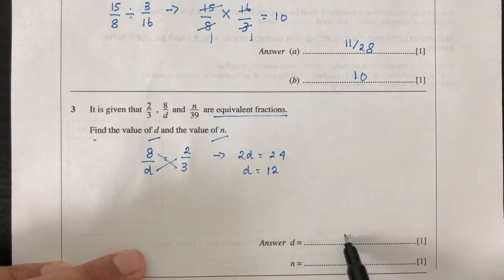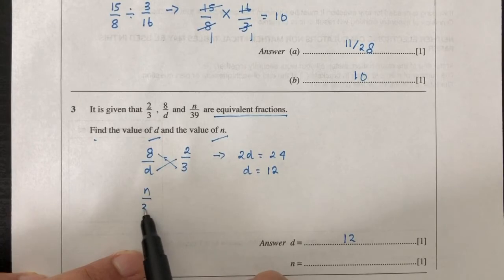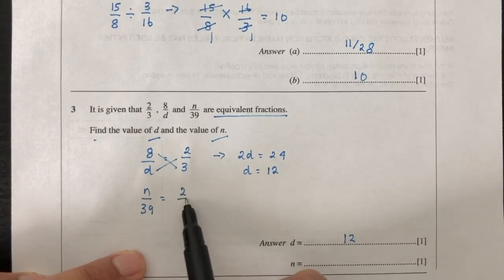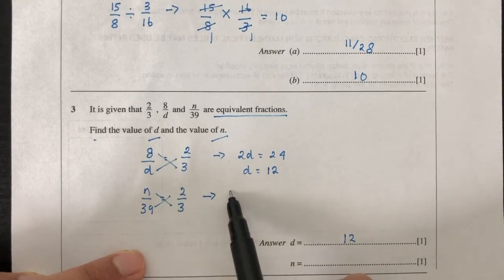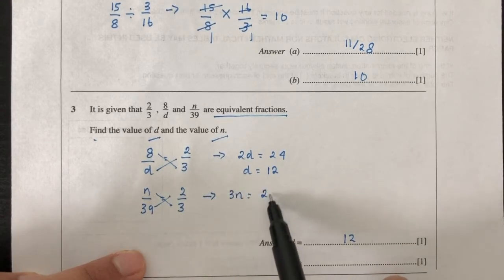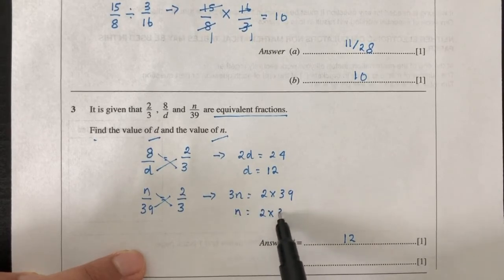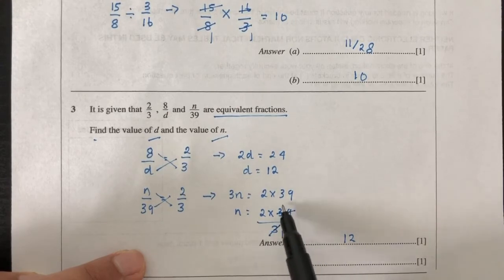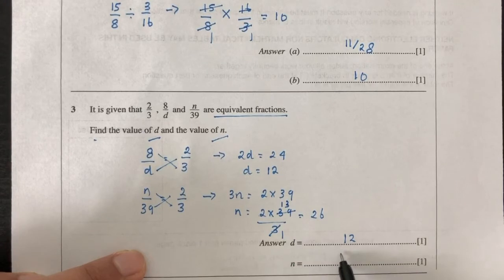That's the first one. And then moving on to this one, same thing again: n over 39 equals 2 over 3. So again, cross multiply, you will have 3n equal to 2 times 39. n will be 2 times 39 divided by 3. So this one goes away, so 1, 3. So 2 times 13 will be 26. That will be your answer for this one.